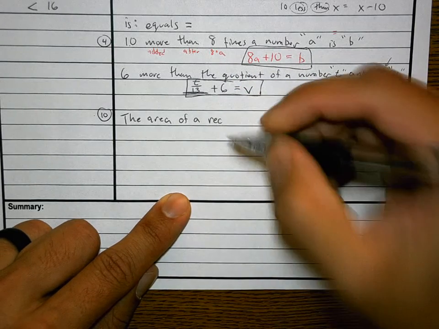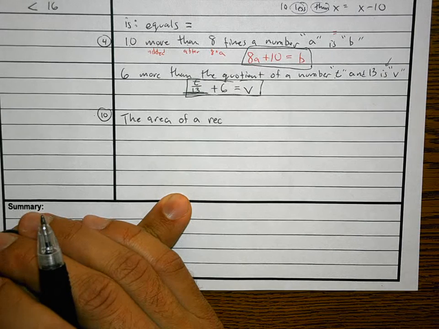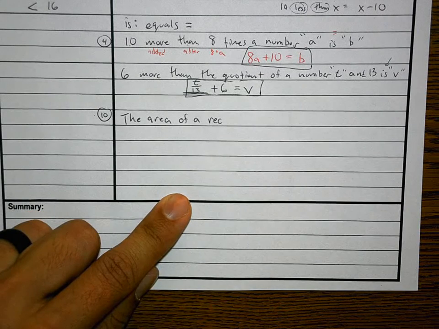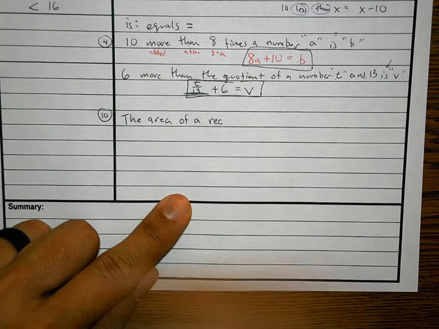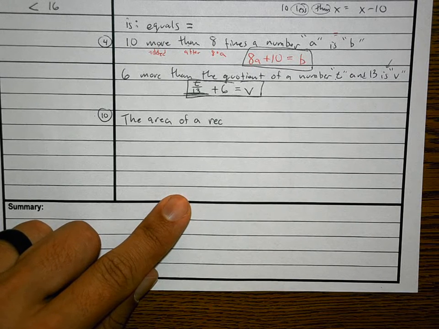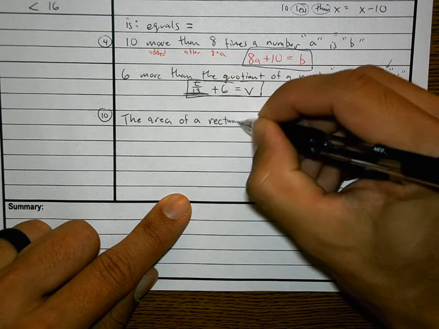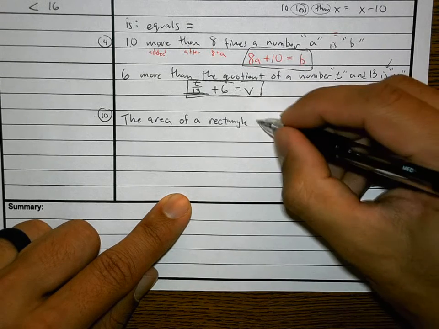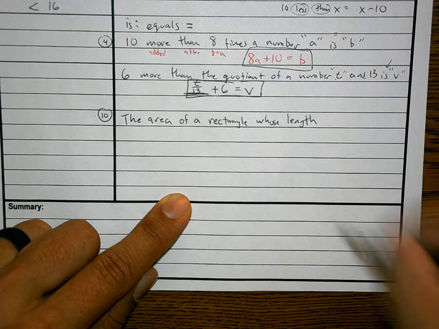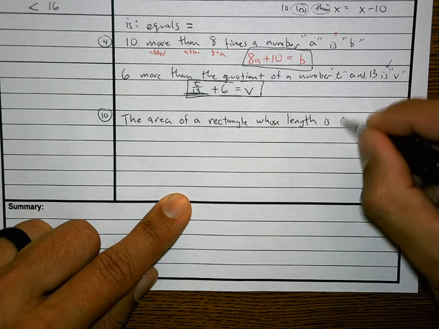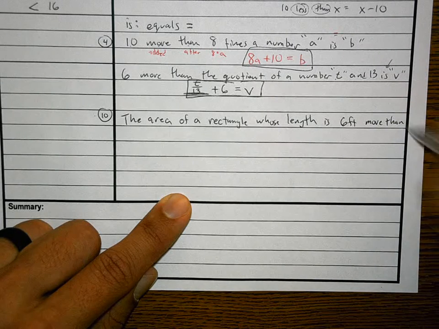And how do you twice something? You multiply. By what? 2. Good. I'm saying that because that's actually on your worksheet today. When you twice something, you have to twice something today. What does that mean, Ms. Brumman? You have to double, multiply by 2. Keep that in mind. The area of a rectangle whose length, this is where it gets hard, whose length is 6 feet more than its width.